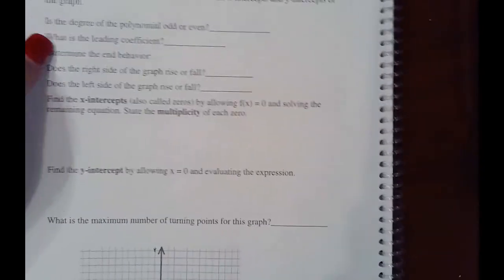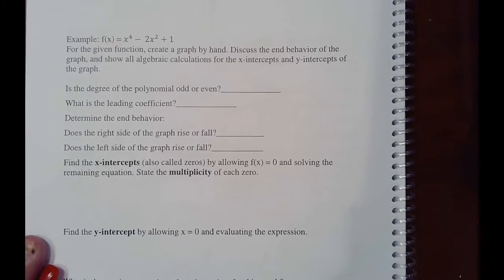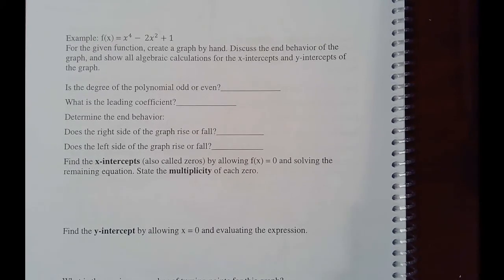Okay, last problem. In this one, we see one more example. This time it is not factored. So I'm kind of trying to take you back and forth between ones where you're going to have to practice your factoring skills and others where it's already factored. You're going to have a combination of different types of problems.